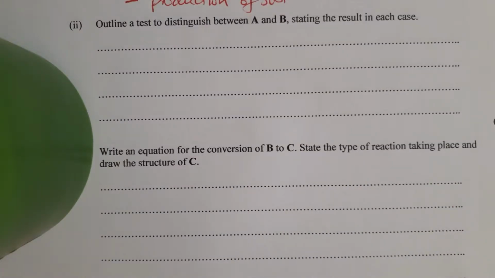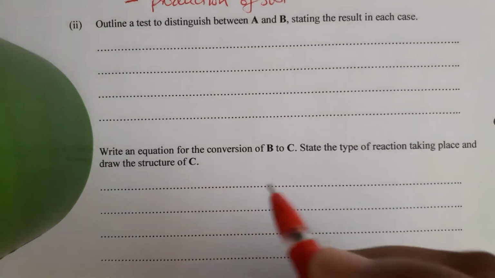So the next question we're going to look at is how to distinguish between A and B. If you recall, A was our alkane, had no functional group, while B had a double bond for our alkene. So we need a reagent that will be able to test for the presence of this unsaturation in compound B. And the first thing that should jump out at you is that we can use bromine water.